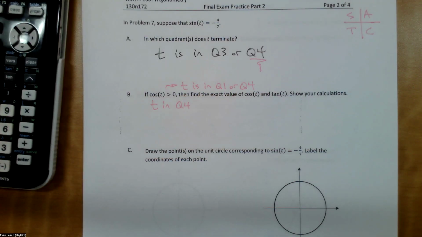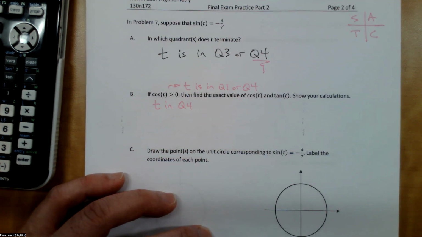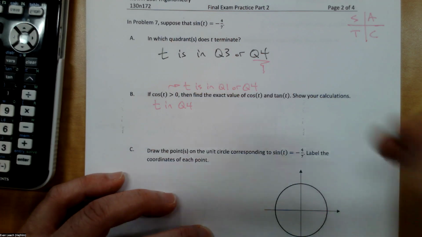We have the same two strategies that we had before. We can build a right triangle in quadrant 4 using opposite and hypotenuse.